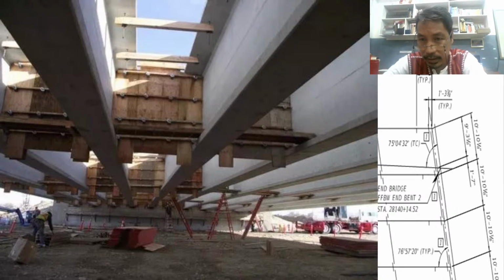So you have girders and diaphragm. You cannot see the actual diaphragm here, but you can see the form works for the diaphragm. The form works of the diaphragm you can see as wood. Those wooden parts are the form works for the diaphragm. Most possibly the diaphragm here is made up of concrete rather than steel because there are form works. Do you follow? So diaphragms could be reinforced concrete and could be steel.